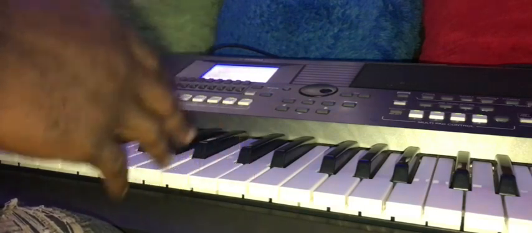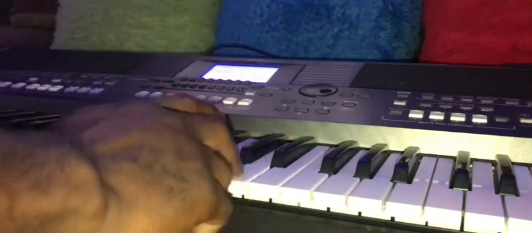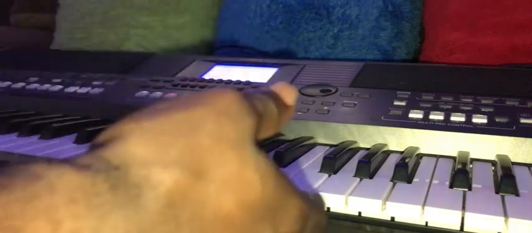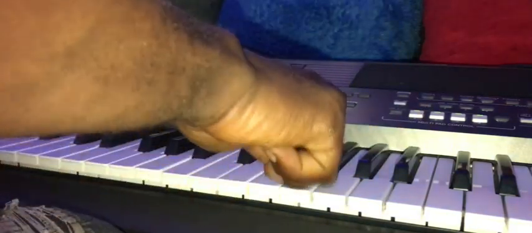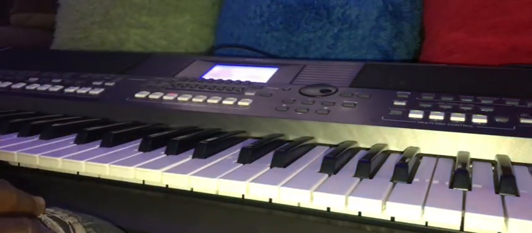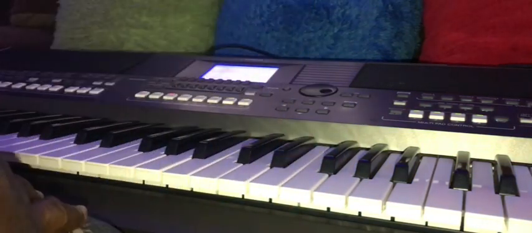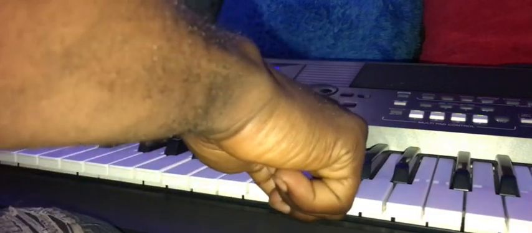Now from G, you count 5 steps away, that's D. The next one brings you to D. So how many sharps does D have? Let's find out. 1, 2, 3, 4, 5, 6, 7. I believe we can see that. So the key of D has 2 sharps.